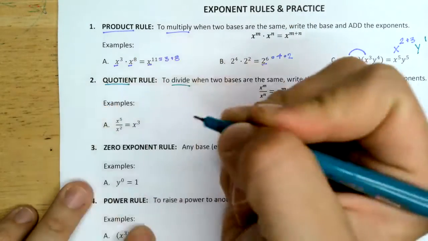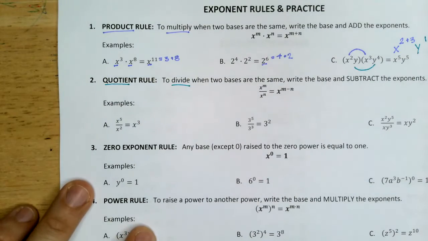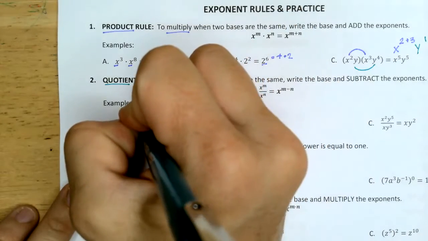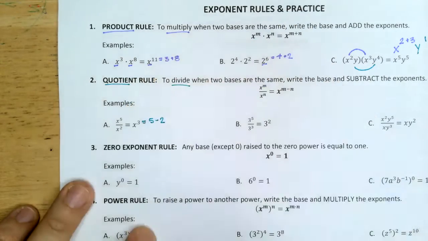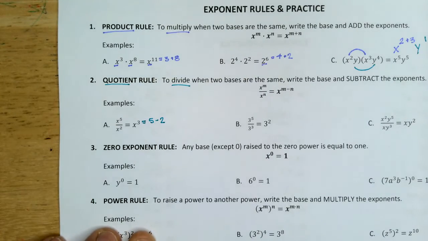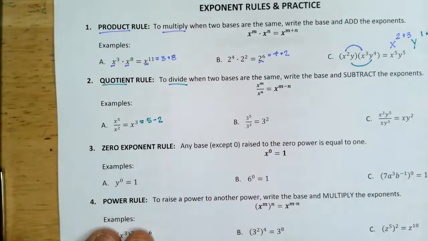Okay, so we keep the base the same. X to the 5th divided by x squared is x to the 3rd. Let me show you why. Well, we know that it's 5 minus 2, right? But that is true. There's a reason. Okay, this is a shortcut for a reason. Let me show you up here.